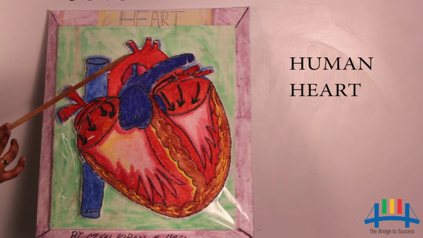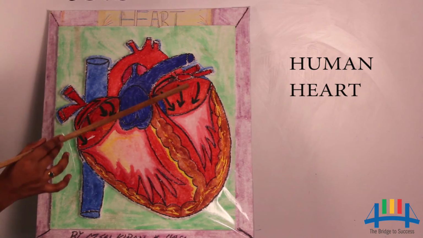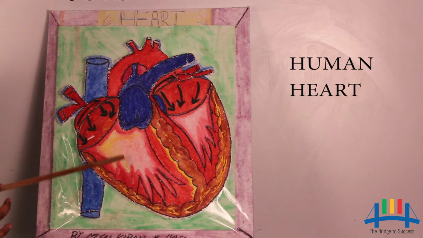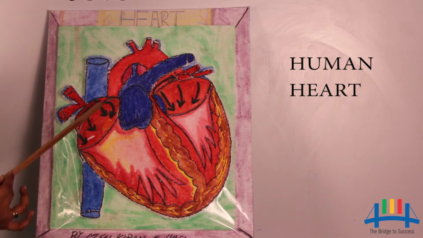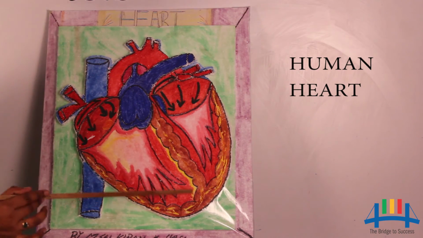So commonly, when you observe the internal structure of the heart, we are observing these chambers, valves and the flow, and the structure of the heart, which is triangle shaped. This is about the internal structure of the heart.